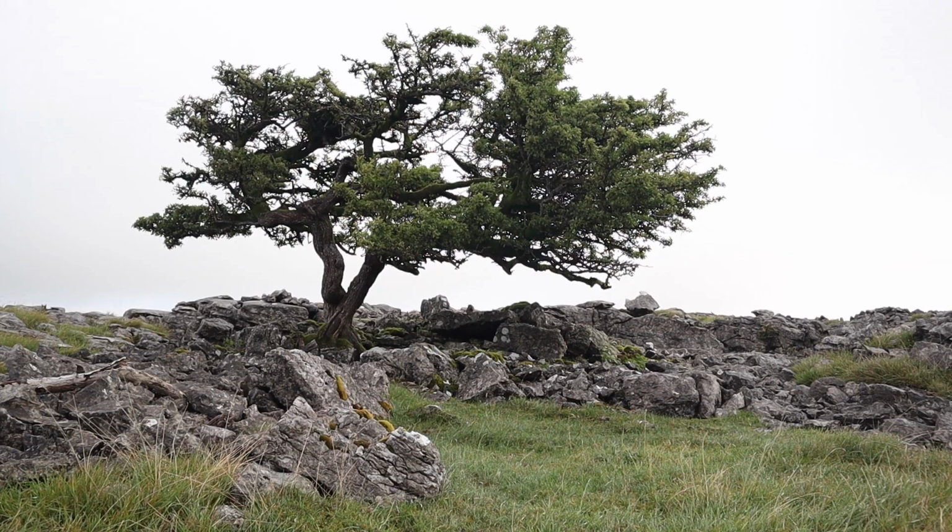The next thing to consider is the height of your camera. Now here I've got two considerations. Firstly, I want to try and separate the tree from its surrounding area by silhouetting as much of it as I possibly can against the sky. So that means getting very, very low.